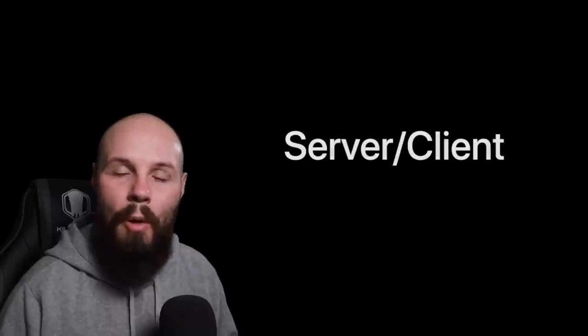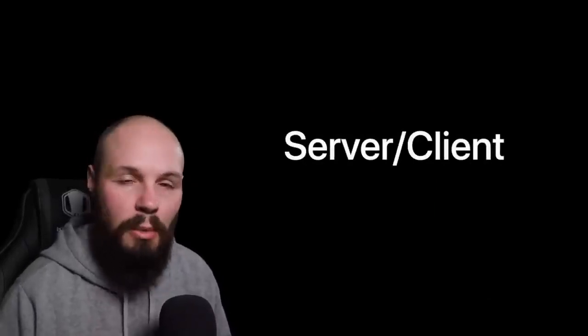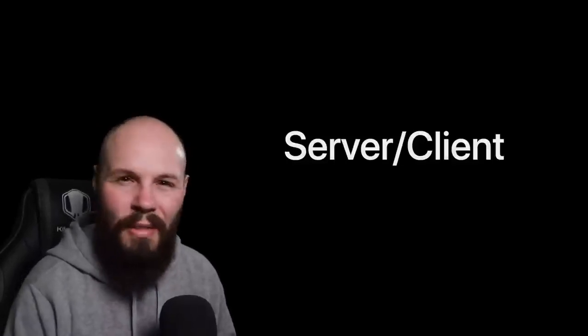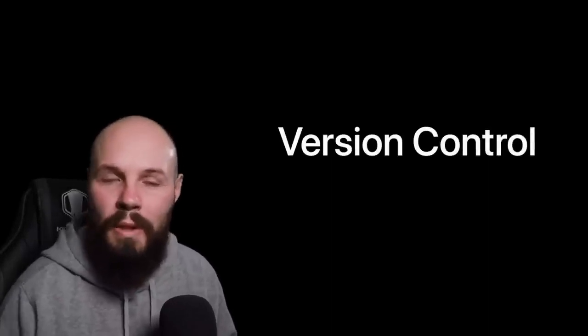We're going to talk about how most apps typically work, between a server and a client, right? For example, if you're on Twitter, your tweets got to live somewhere and that's off on the server. We're going to explain how that process works. We're going to talk about version control, which is essentially a save state for your code base, and it allows development teams to work together.